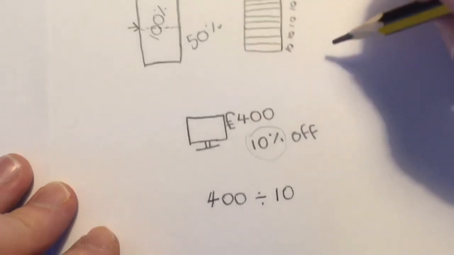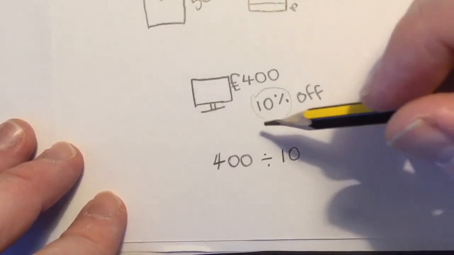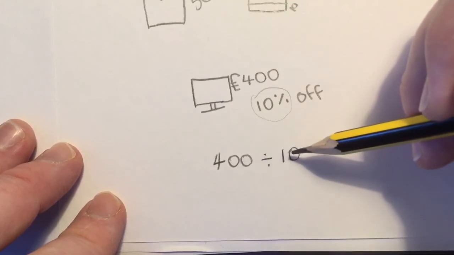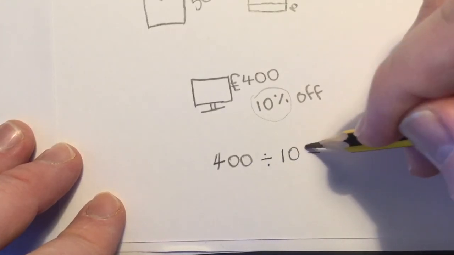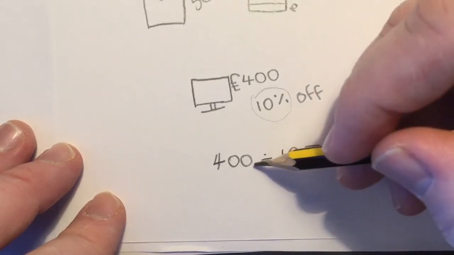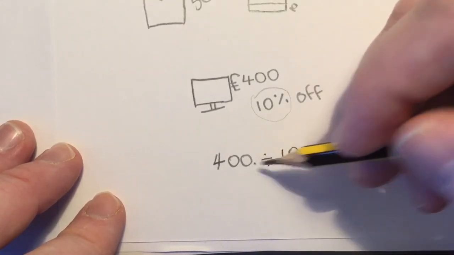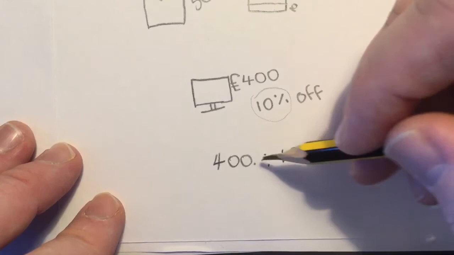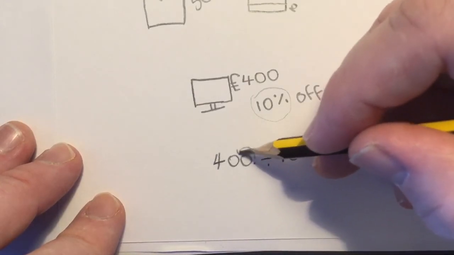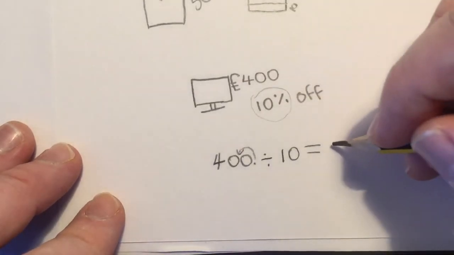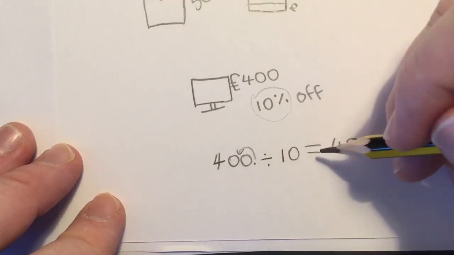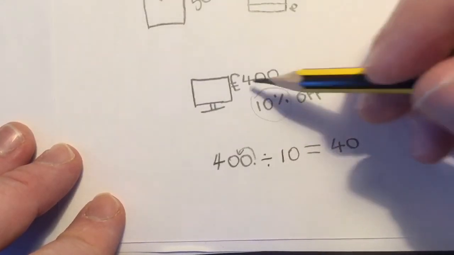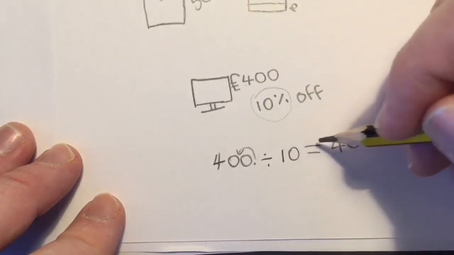So let's come back down here. If we divide our 400 into 10 parts, so 400 divided by 10, if we think about what we were doing before, our decimal point is here at the end, so it's going to jump just one place back to here. So we're going to end up with 40, so £40. So 10% of £400 is £40.